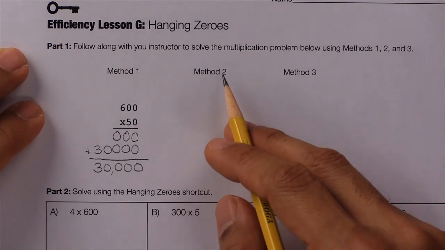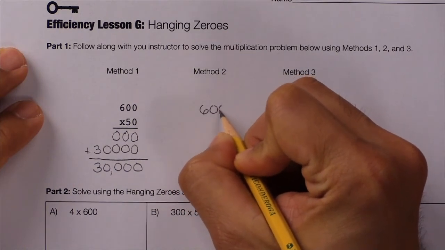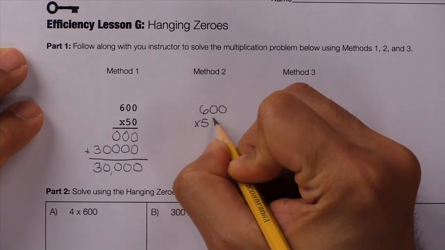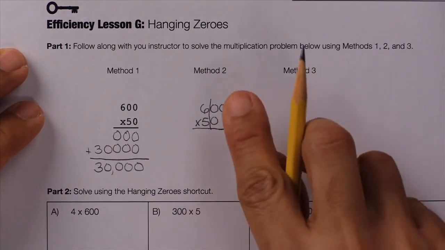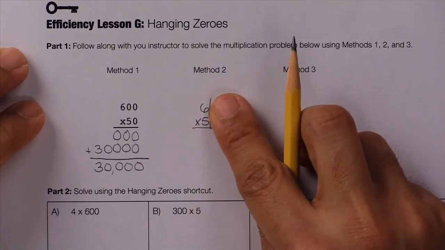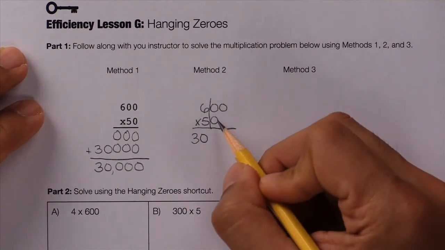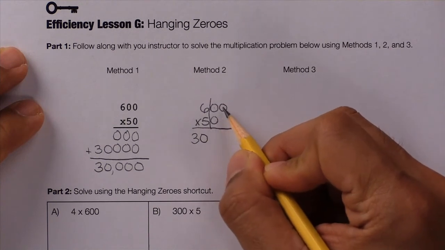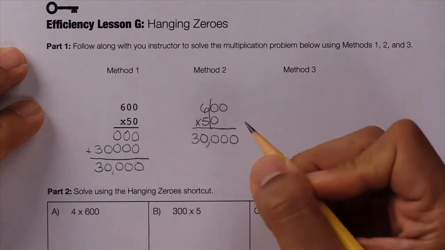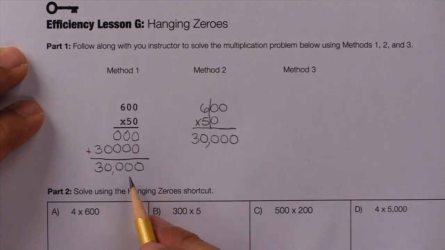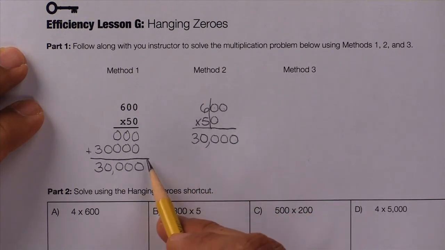For method 2, instead of setting it up this way, let's set it up like this. All right, 600 times 50, and I'll let the hanging zeros hang out over the edge like this. Now, I'll just take care of 6 times 5, which gives me 30. So I'll write it down. And now, how many hanging zeros do we have? We have 1, 2, 3. So write 1, 2, 3 hanging zeros. Write your comma, and notice that we have the same answer. But this only took me 5 steps instead of taking 13 steps.